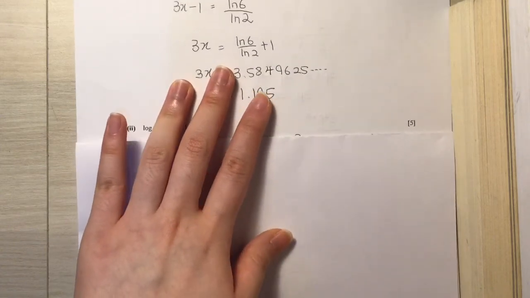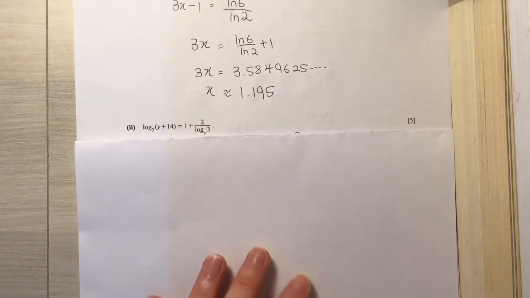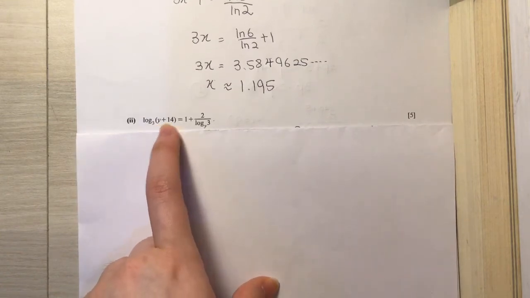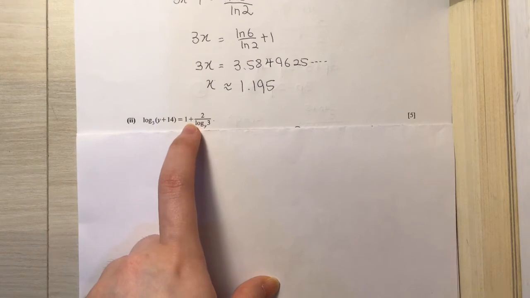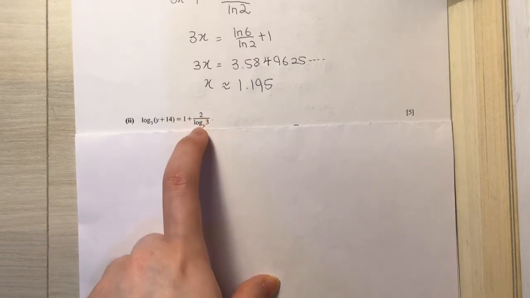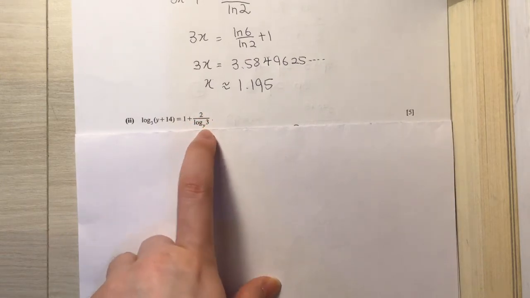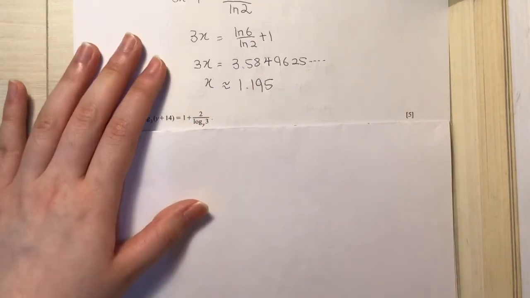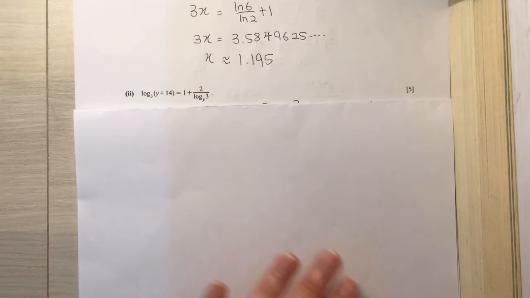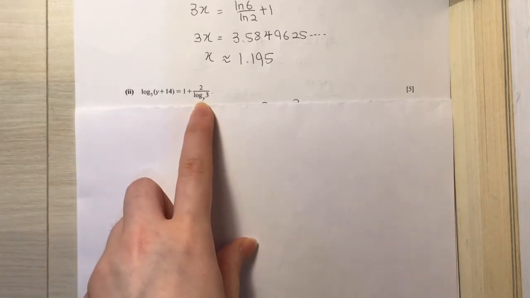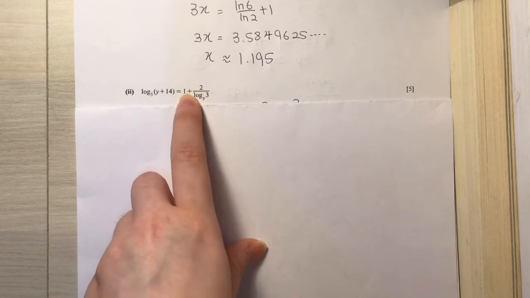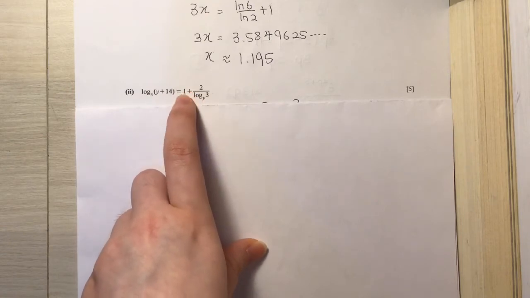And after that, you can move on to your second part. Log with the base of 3, bracket y plus 14, equals 1 plus 2 over log with the base of y and 3. And it's a 5 mark question here. But do not worry, all you have to do is to first change to the same base over here. So since we have a 1 over here, we have to change it first.